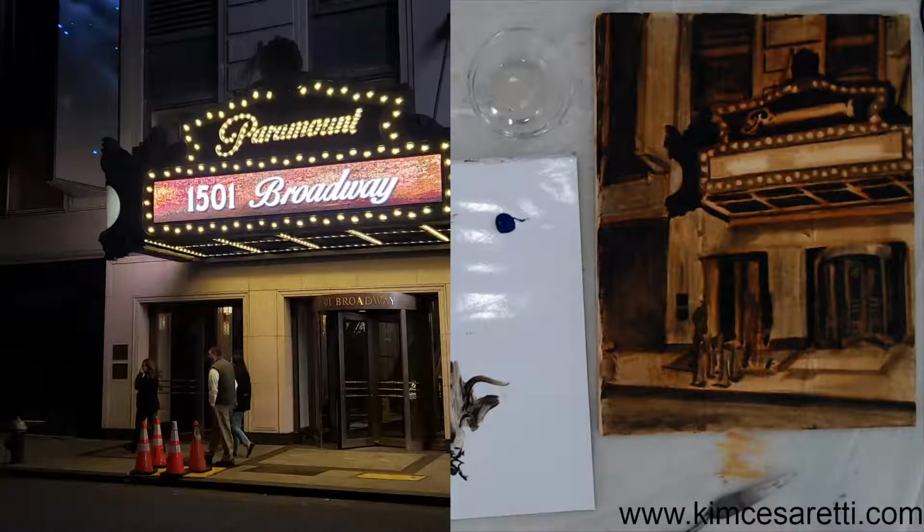But what I do want to do first is give you a quick overview of color theory if you haven't had it.